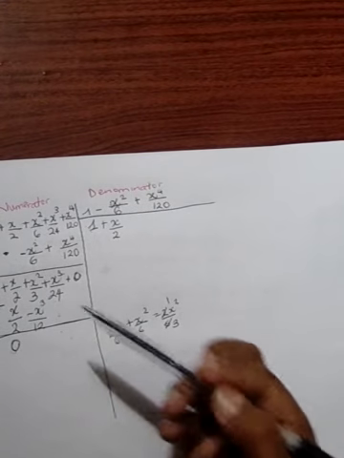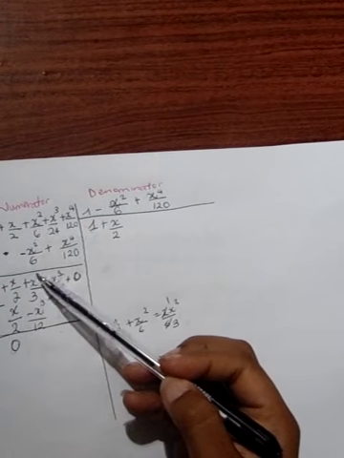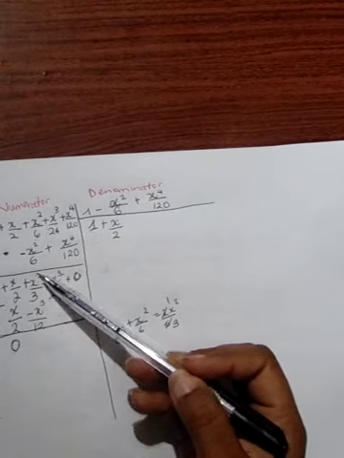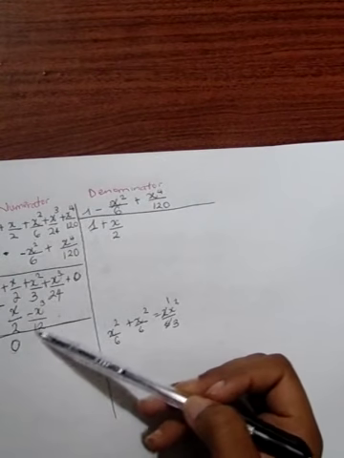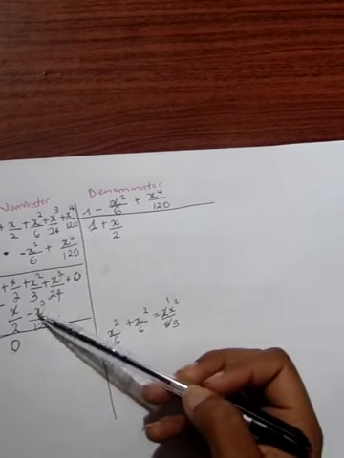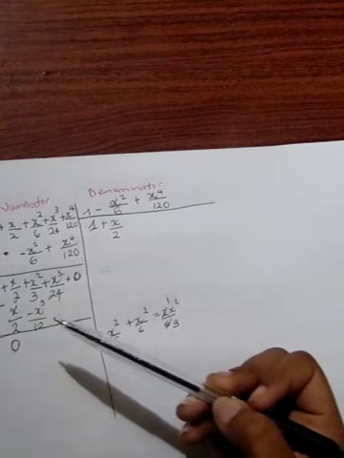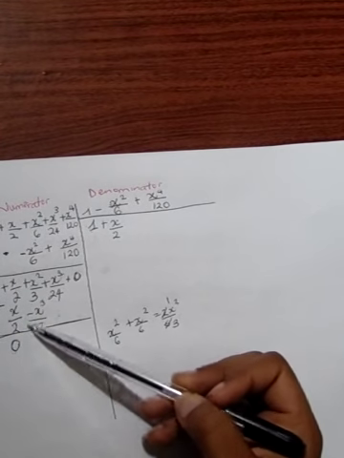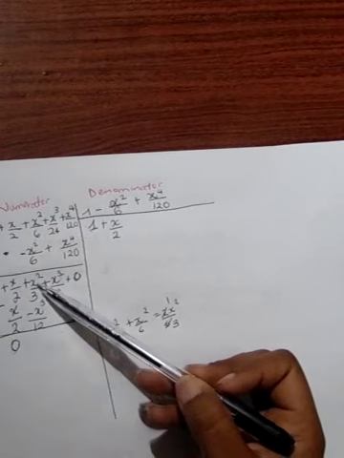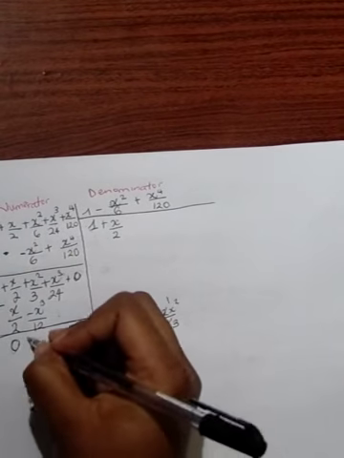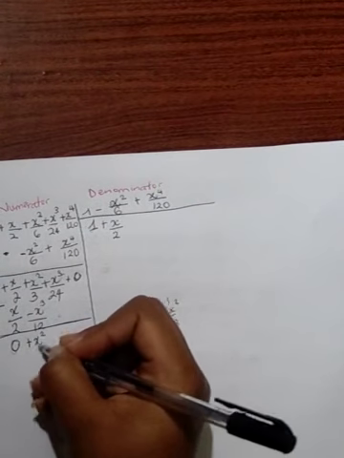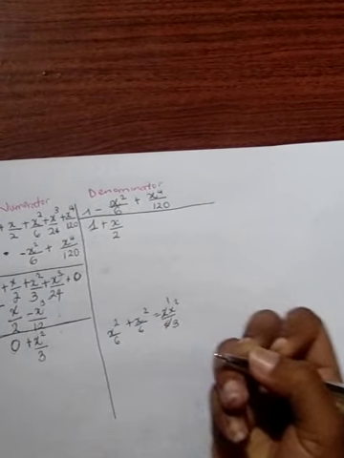So x raised to the power of 2 over 3 doesn't have any relation, brother, sister, nephew, niece, for the denominator, so we just write it back. So we have plus x raised to the power of 2 over 3.